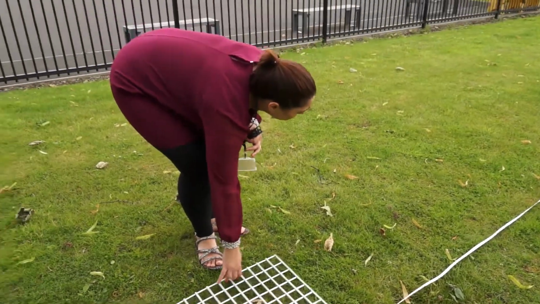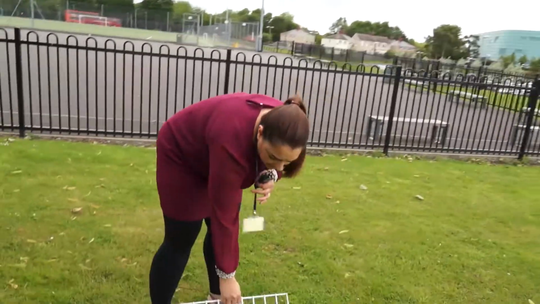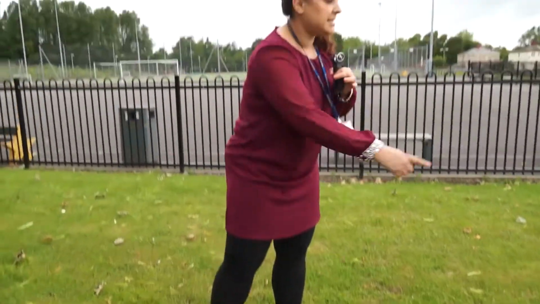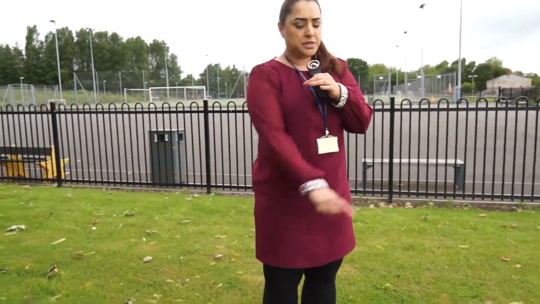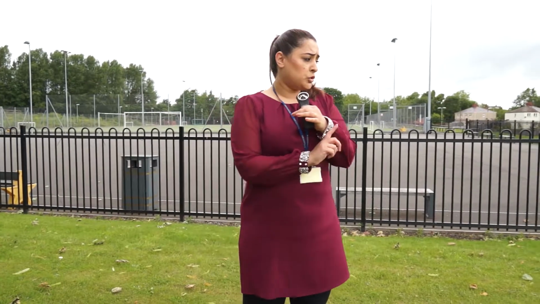However, I would keep doing that as I move along the transect. So this whole measuring tape is known as a transect. I'm looking at the distribution of daisies along the measuring tape. What we should find is that the further away we move from the tree, the more daisies distribution there should be. Why is up to you guys to decide.